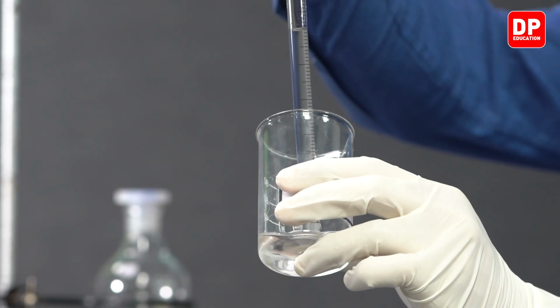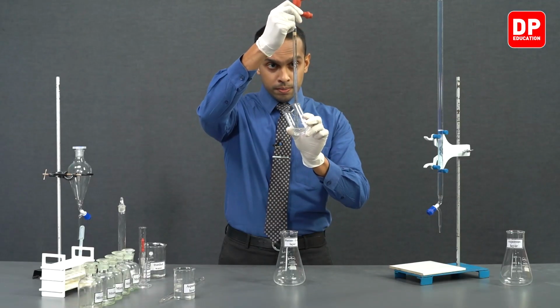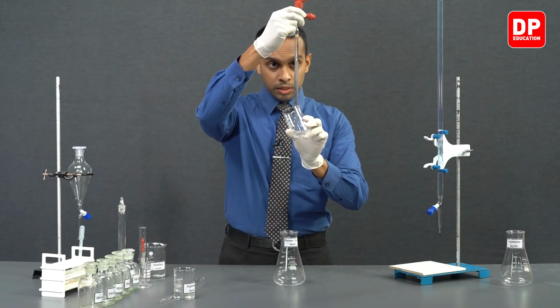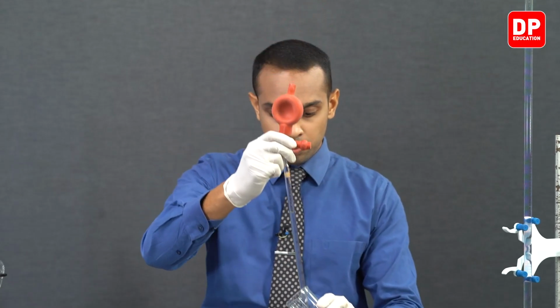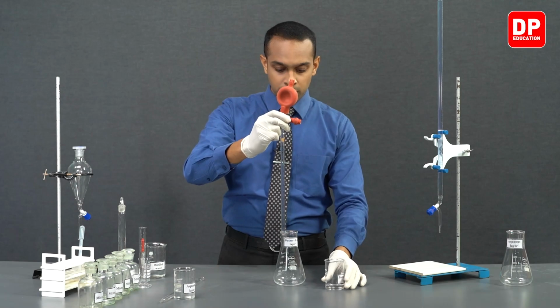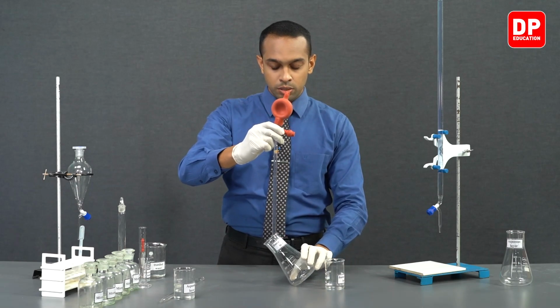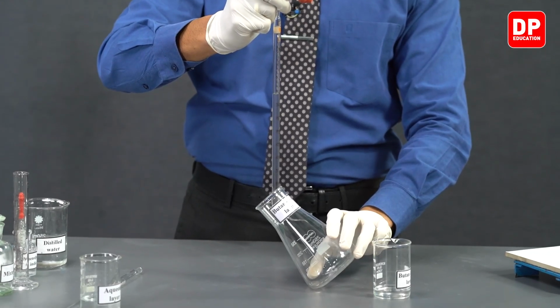We will measure exactly 10 cubic centimeters of butan-1-ol with the use of a graduated pipette. Then we can very carefully transfer it into our titration flask, like so.